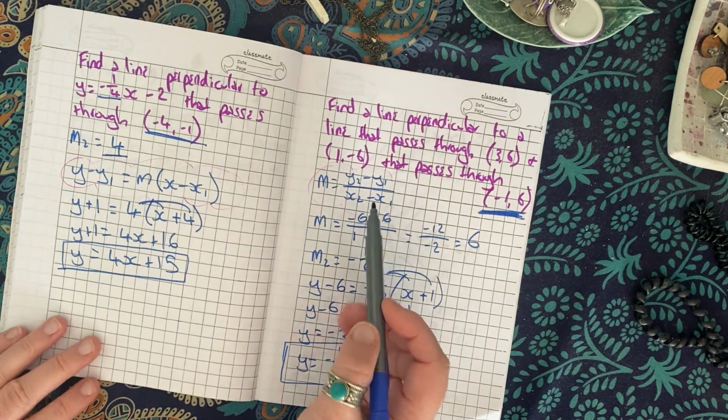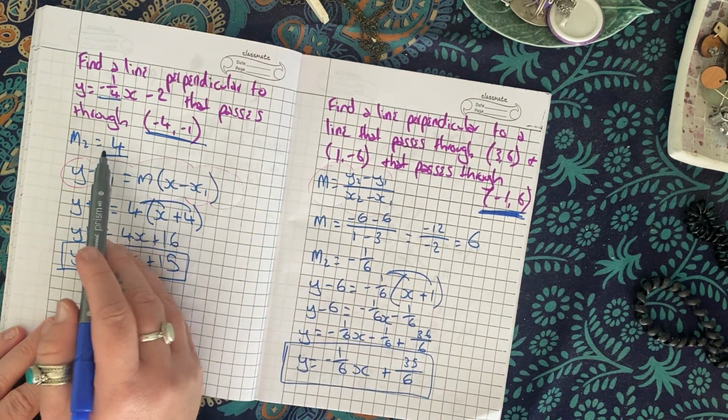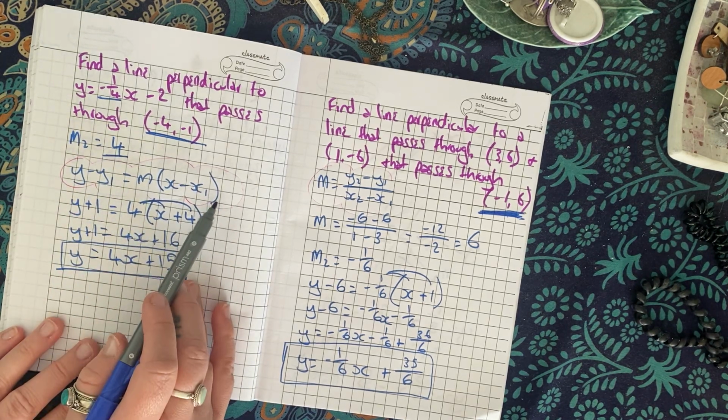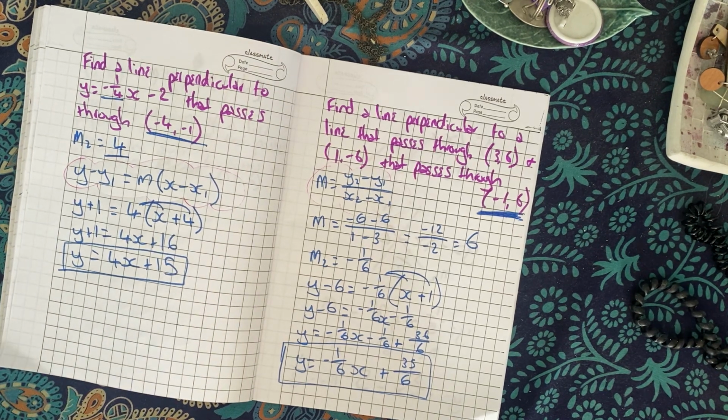Okay, so that's basically all you need to do. So these are our two formulas. You find the slope of the original line, then find your perpendicular slope, then use this formula to find your equation. All right, so let me know if you need some help. Otherwise, good luck.